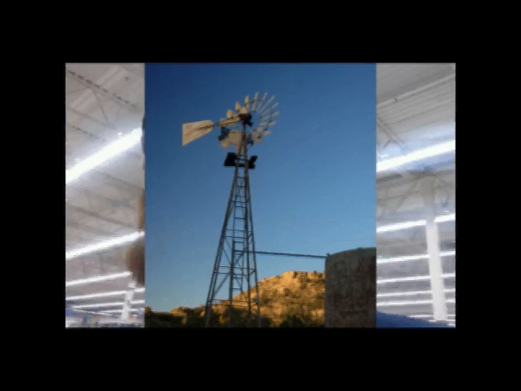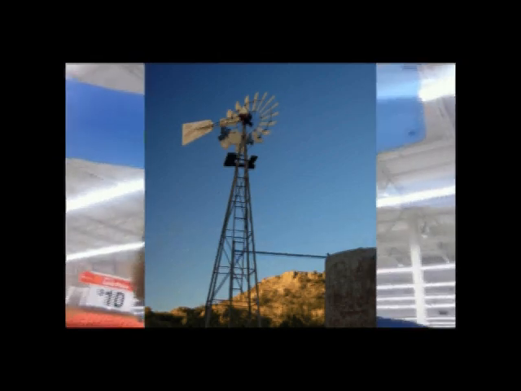However, this is also commonly called a windmill. And one of those is a windmill, and one of them is a wind-powered water pump. It's important to differentiate in some situations.